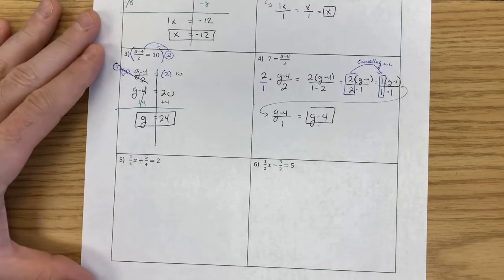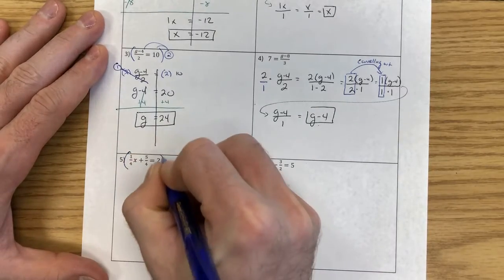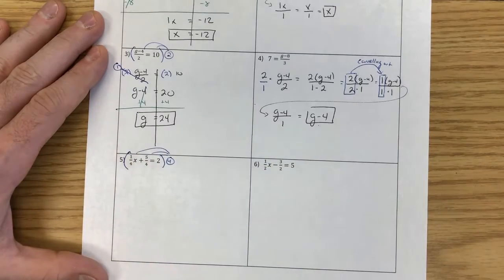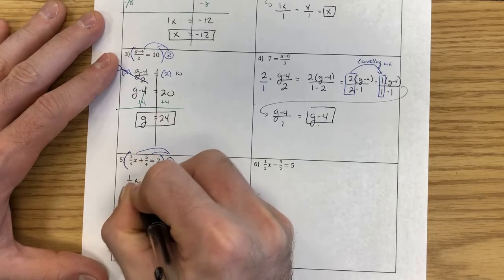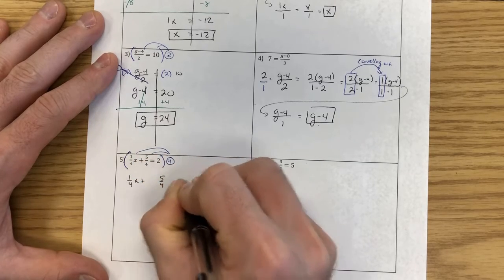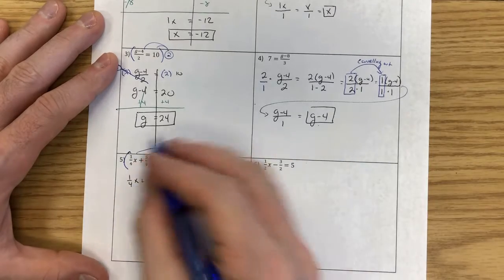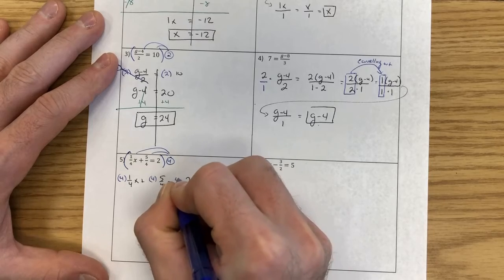Okay, so let's take a look. I see a divide by 4, so I know that the way to get rid of that is multiply by 4. I'm going to multiply all 3 terms by 4. I have a 1/4 x, I have a 5/4, and I have a 2. Each one of them is multiplied by 4.